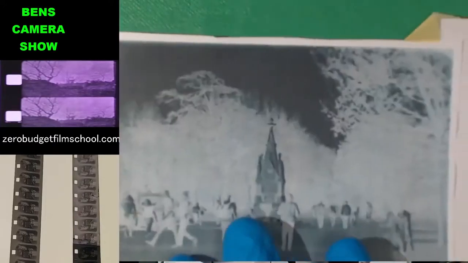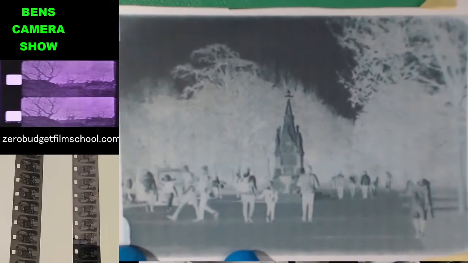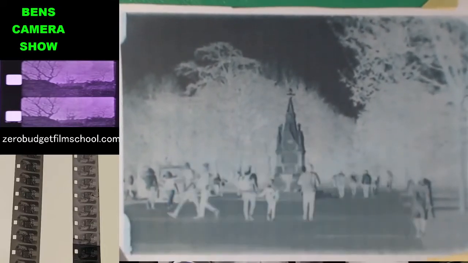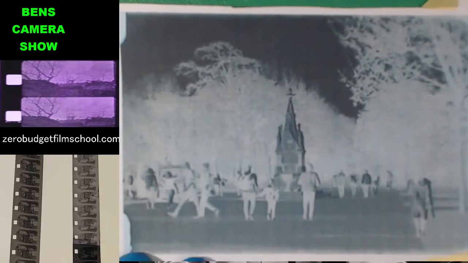Now, reversal developing. Listen carefully. This took me a long time to understand, and these teaching aids are going to make it a lot easier for you lot to understand as well. So there's your negative after you've gone through the first developing and the stop bath and everything. There's your negative. You don't fix it yet. What you do is you bleach it.